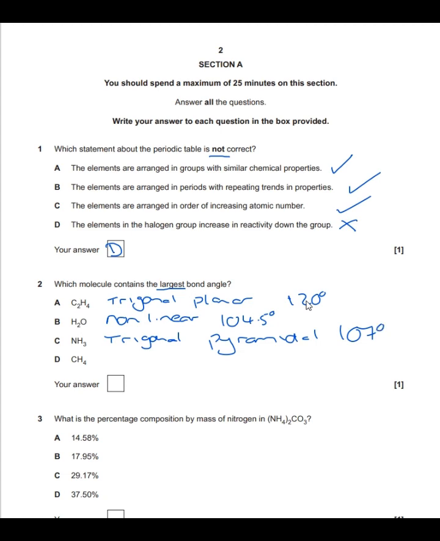And last one, we've got methane here, which has the 4 bond pairs and no lone pairs, so we have a tetrahedral shape, and within that we have a bond angle of 109.5. So we're looking for the largest one, which is going to be A.